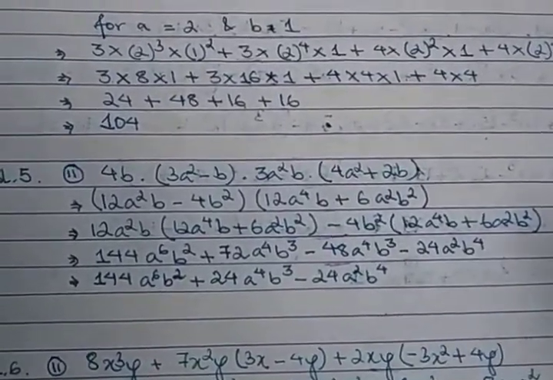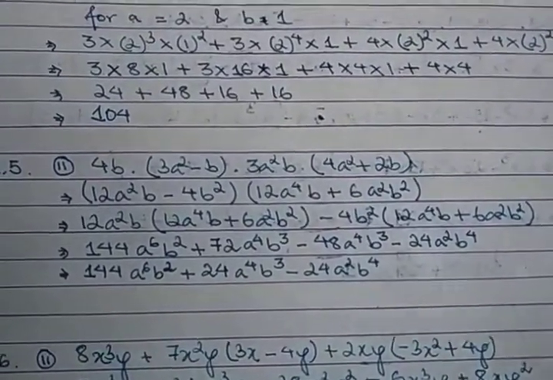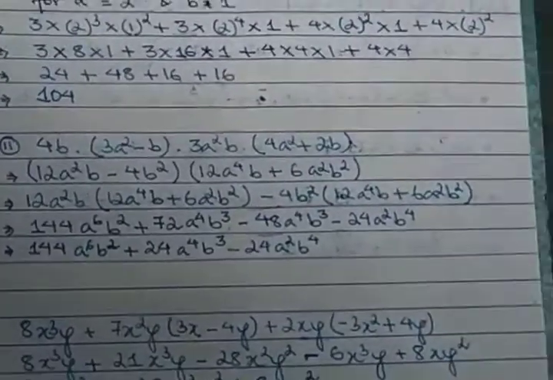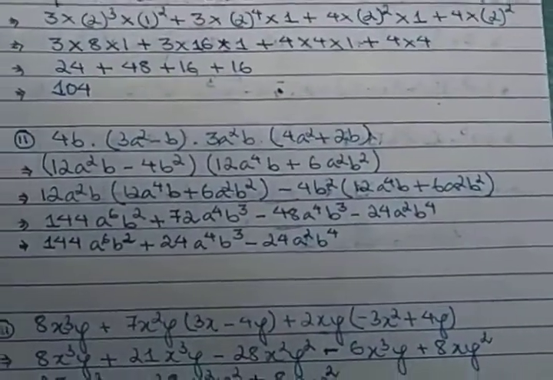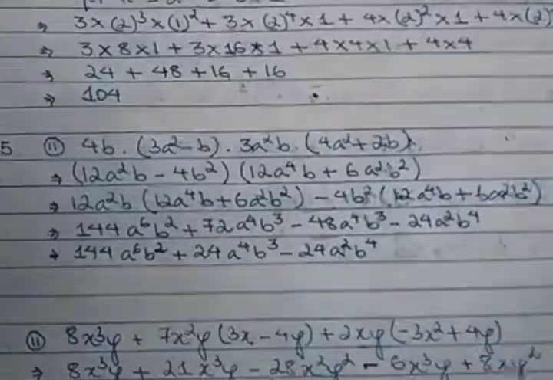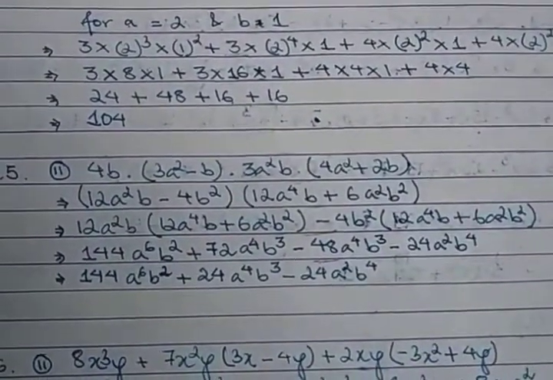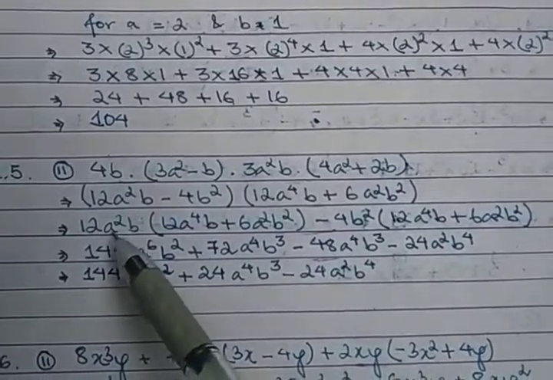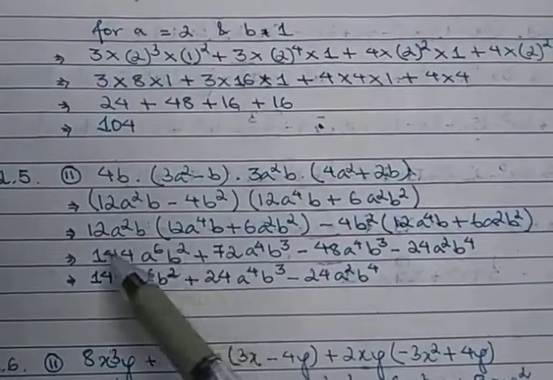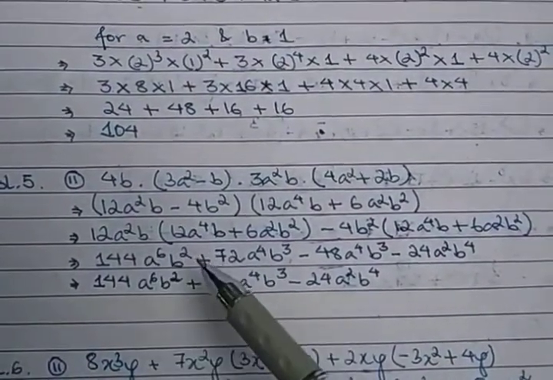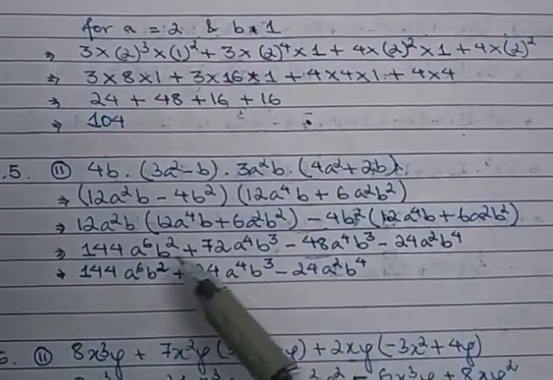Now since you know the procedure, since you know the basics, for those who still haven't understood, please go through the basics first, or else it will be hard for you to understand. Okay, so from here onwards, again the same thing: the constants will be multiplied with constants, and for the same variables, the powers will be added. So that is what I have done here.